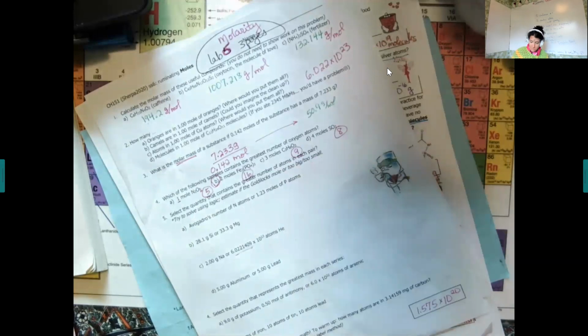And then all of those you would multiply by Avogadro's number. So the subscripts are important, as is the number of moles of the compound. All right, number 5. Actually, this page was really meant to be a logic page of thinking it through.